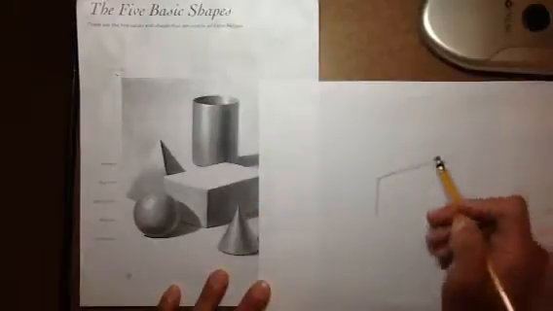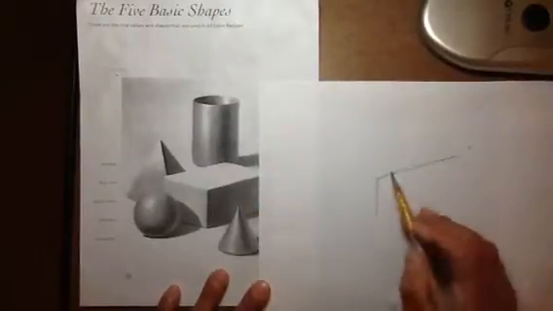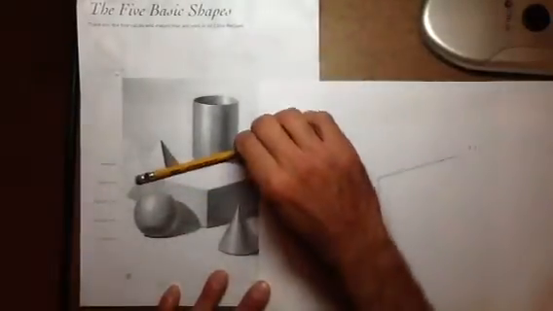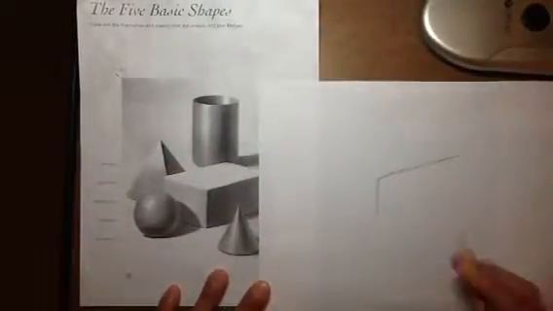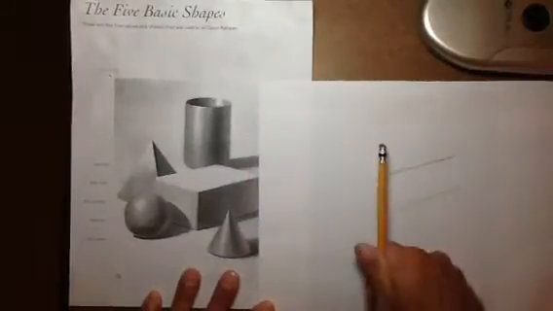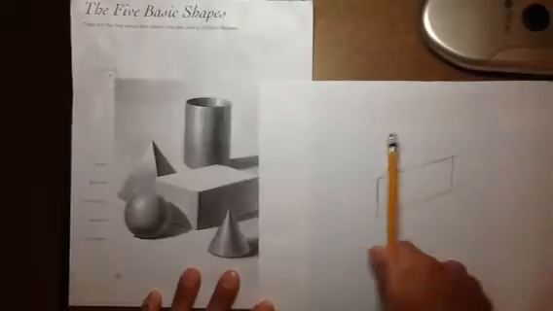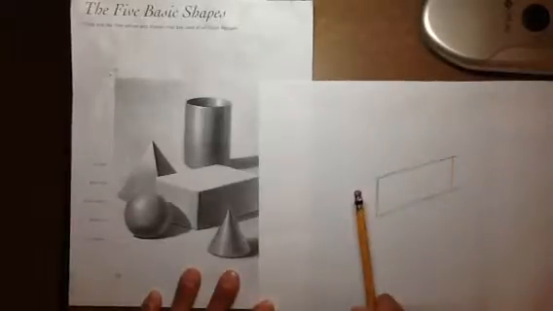Once I have that angle, all I'm going to do is copy and paste it down, because this angle and that angle and this back angle are all the same. So I think that's where my students really get confused. So I'll start with this one first. Then I'm going to put in the back side of that box, which is parallel to this. So really we're putting in lines that are just equal with each other or parallel to another.